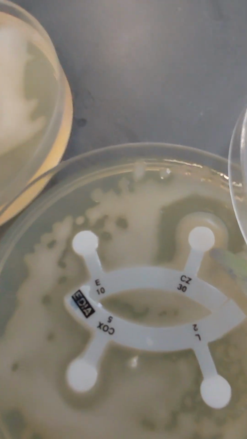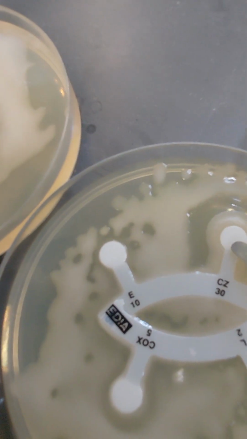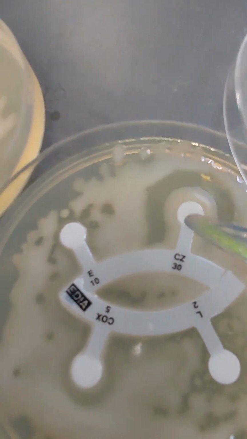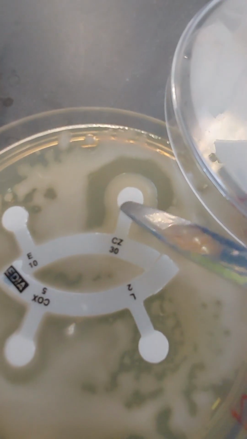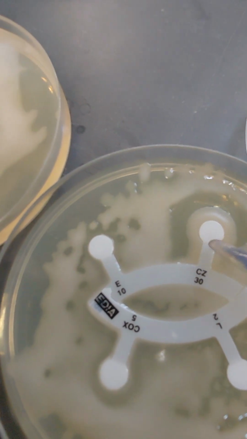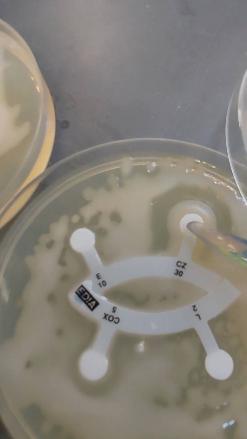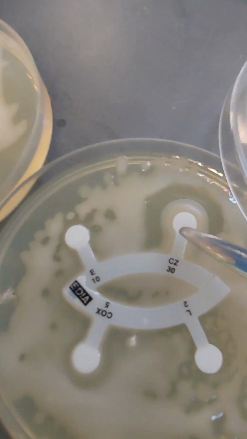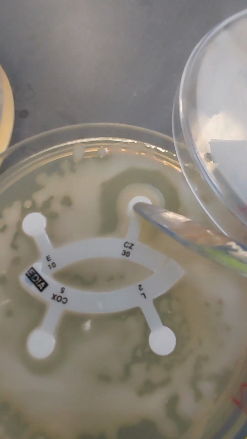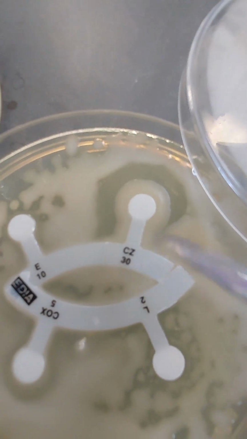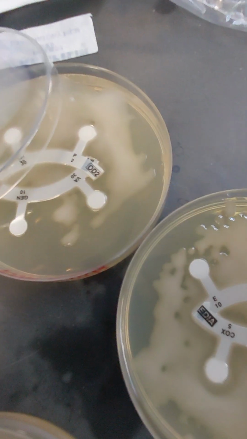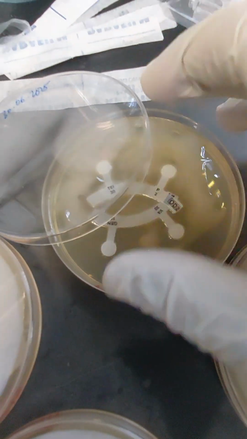Now what's interesting is you look at this one closely, you will see that this particular antibiotic has inhibited, but then can you see there's a growth after that? So that implies that this particular bacterium has developed resistance because it has started to grow after inhibition.